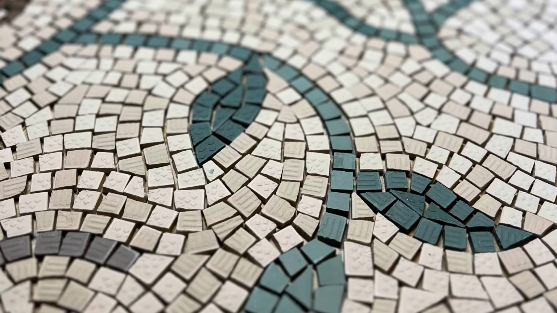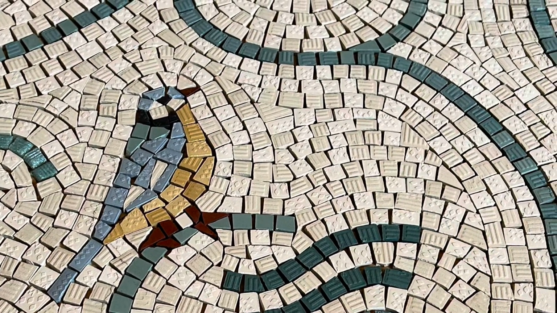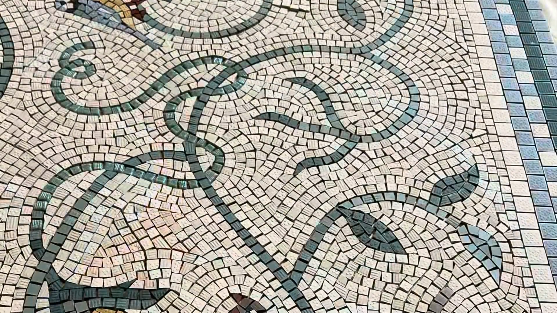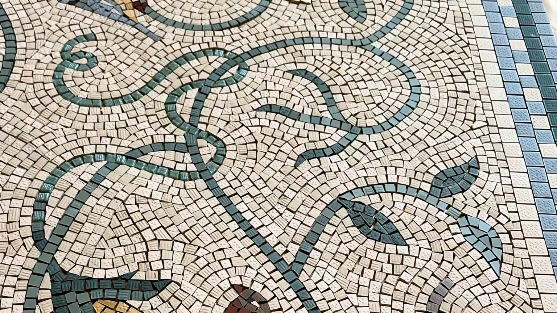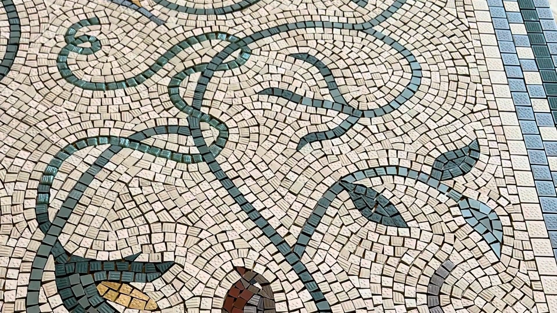I think as mosaicists working today, we all use a little bit of the opuses which come from traditional mosaics, from ancient mosaics, but we adapt them according to our needs and what we want to express in our mosaics.